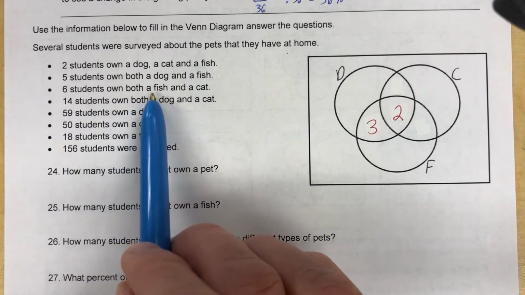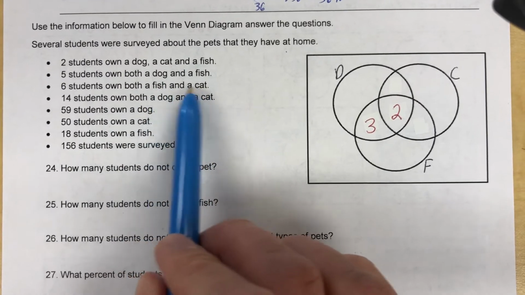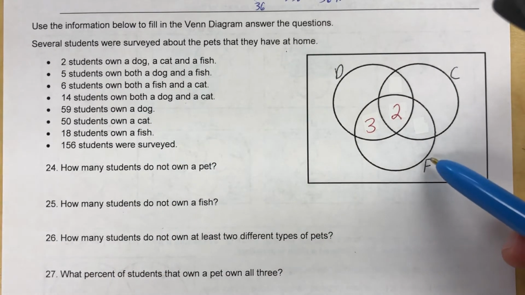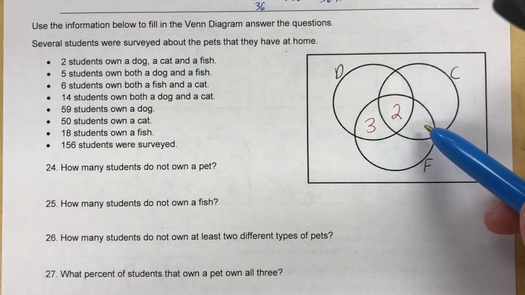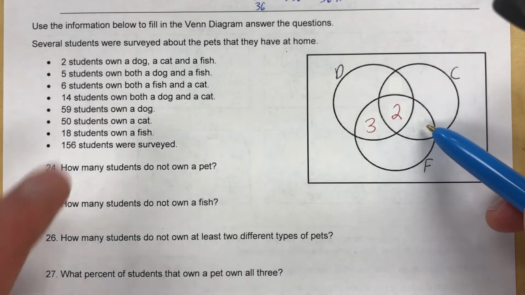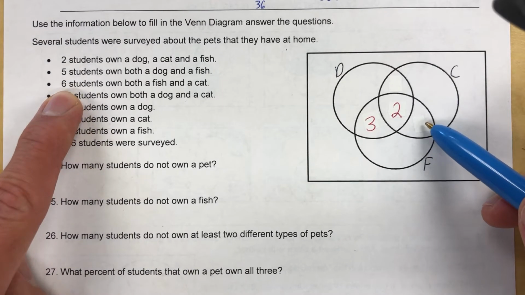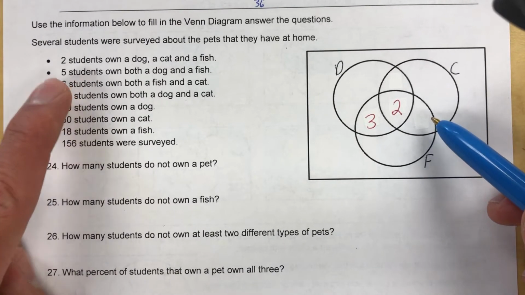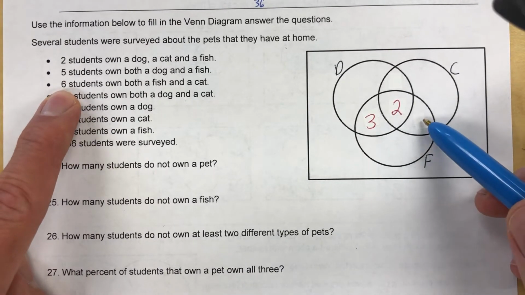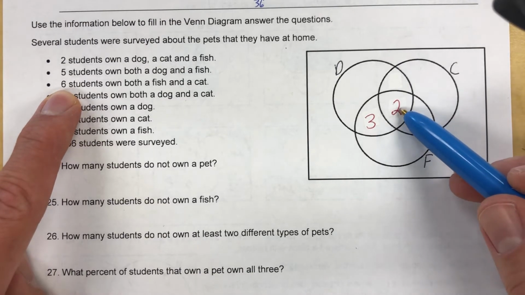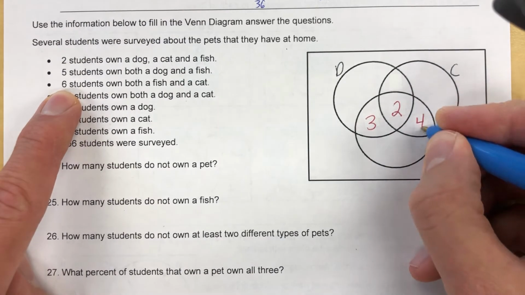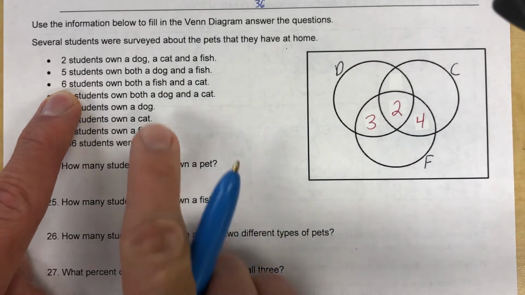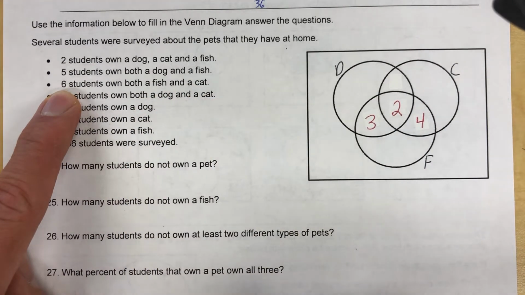6 students own both a cat and a fish. I read those in the wrong order. Oh well. A fish and a cat. That's going to go here. And that's 6 students. Now, here goes. This is implied, and we have to be careful. Of these 6 students, 2 of them also have a dog. So only 4 of them have exclusively a fish and a cat.